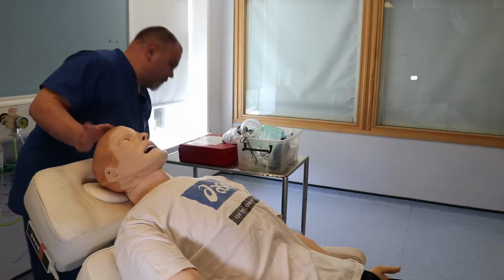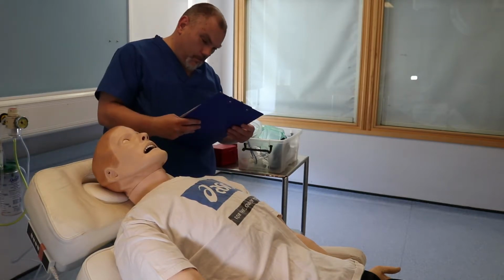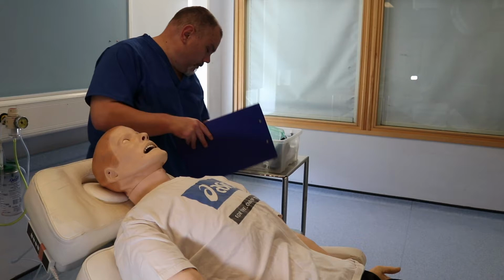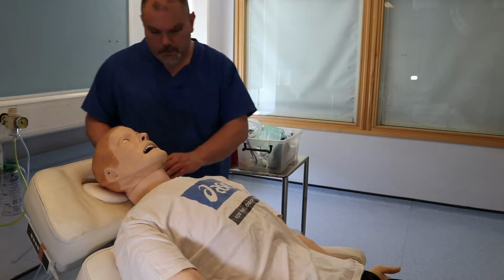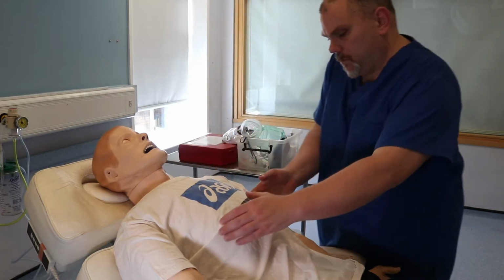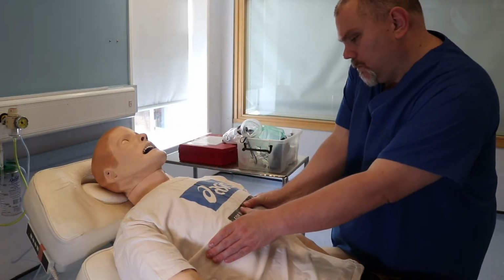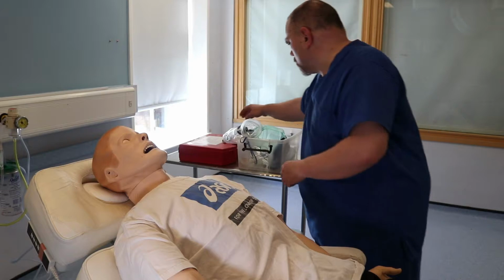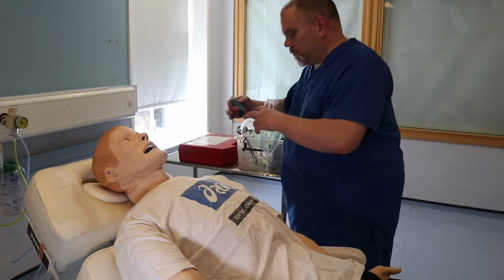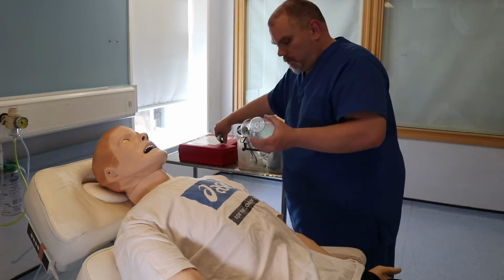You may want to check if your patient has any respiratory history. Place your hands on your patient's chest and feel their respiratory rate and respiratory effort. Is it equal? Can you feel chest expansion? You may need to administer some treatment, such as an inhaler via a spacer.